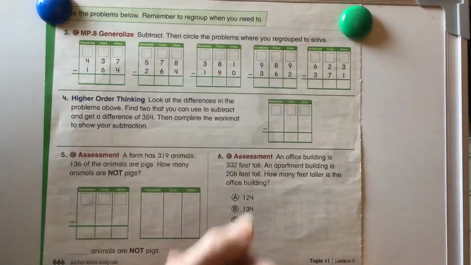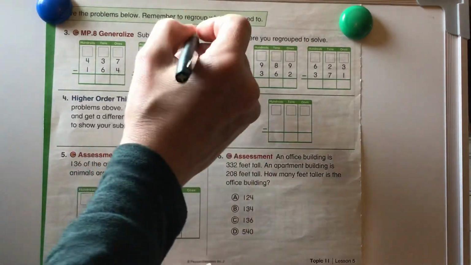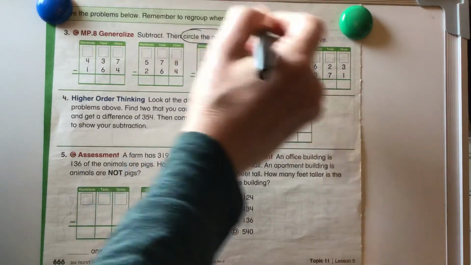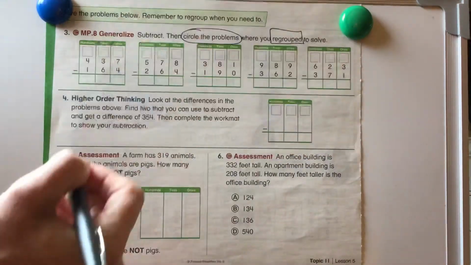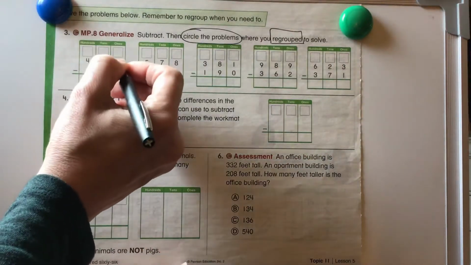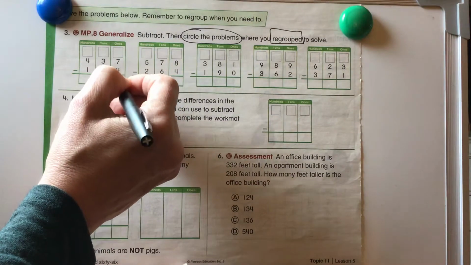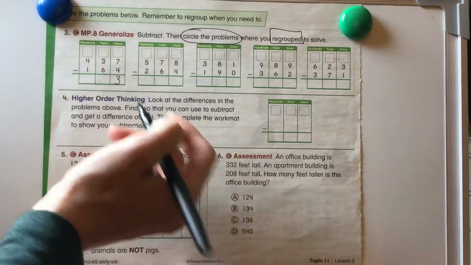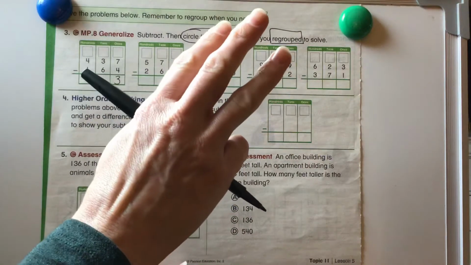Okay, let's go ahead and flip it and go to the back page on here. Okay, subtract, then circle the problems where you regroup. So it's going to ask us to circle the problems where we regroup to solve. Okay, so let's take a look at this. 7 minus 4 is 3. 3 minus 6, yeah, that's not going to work. If I have 3, I can't take away 6 from it.